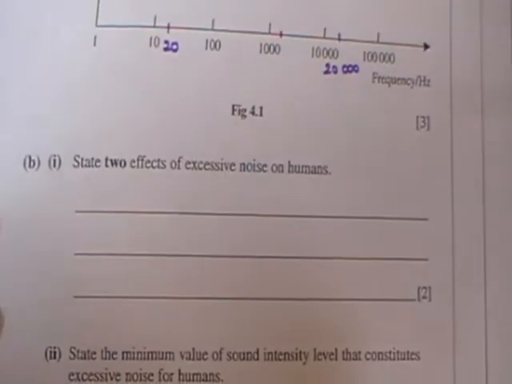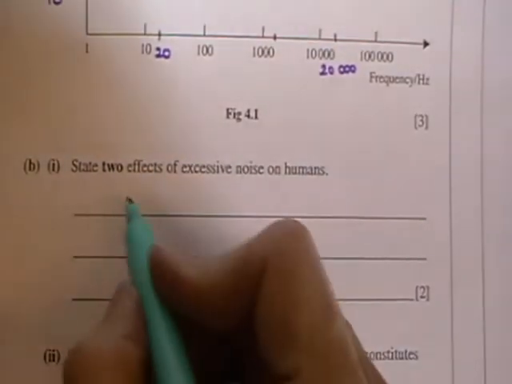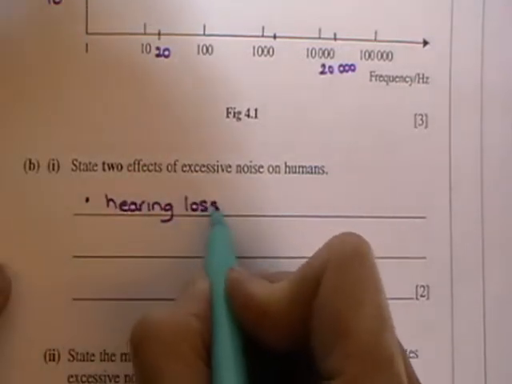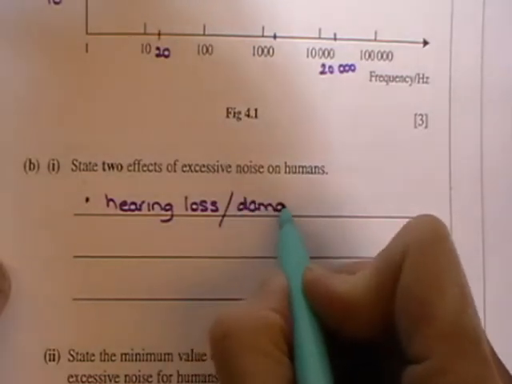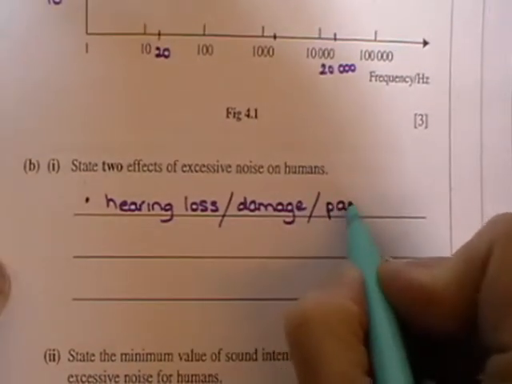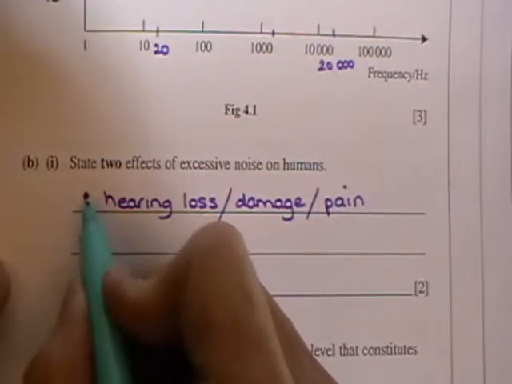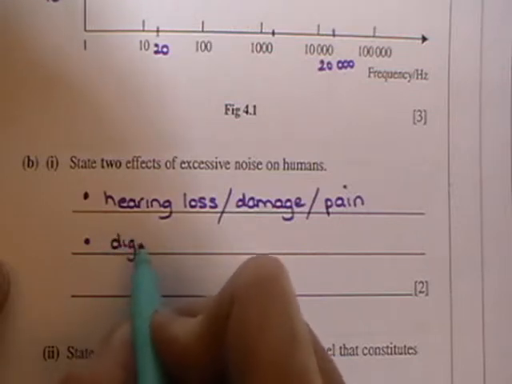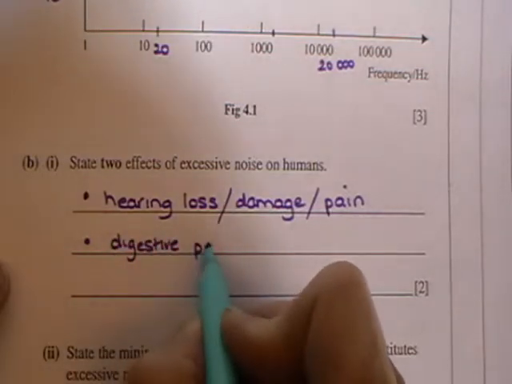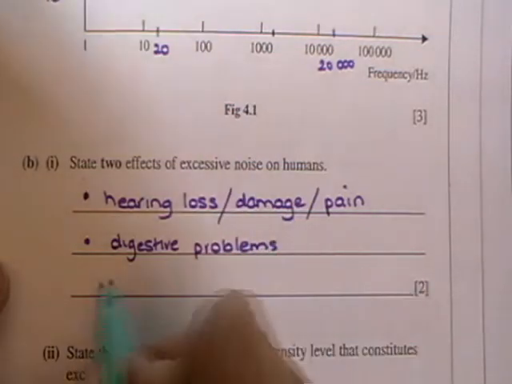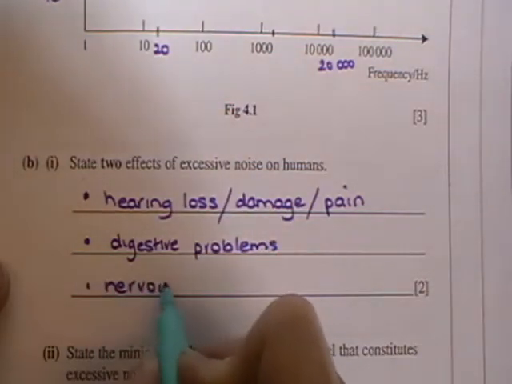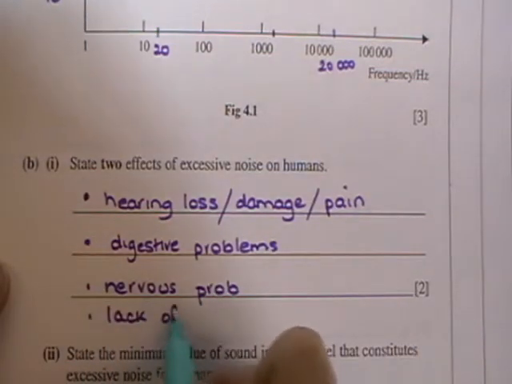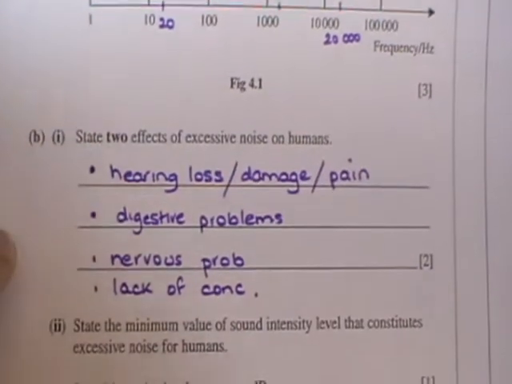State 2 effects of excessive noise in humans. We've had this before as well. So obviously hearing loss is the biggest problem. So hearing loss or hearing damage or pain in the ears. And then other effects that you could have there are things like digestive problems, nervous problems, lack of concentration. So learn 2 or 3 of these and you'll always have a few that you can say.